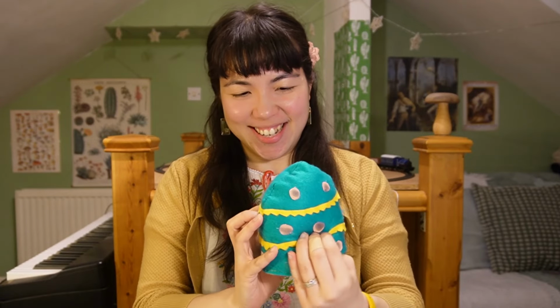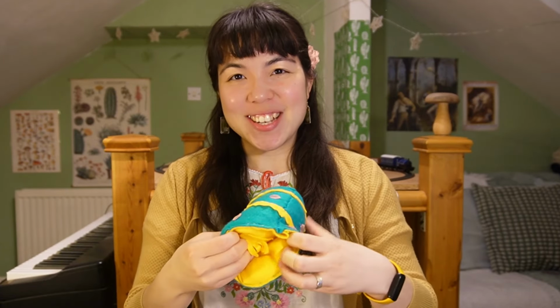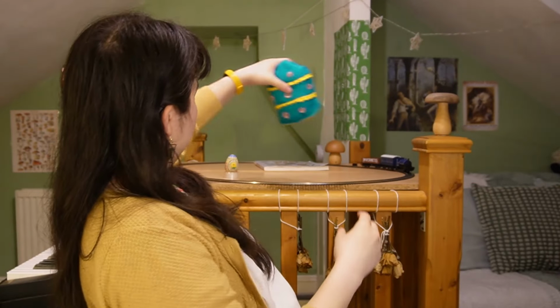Okay, I do have more advanced stages. I can't just sit here and turn it inside out over and over again. But it's quite satisfying to do. Put it next to my first egg.